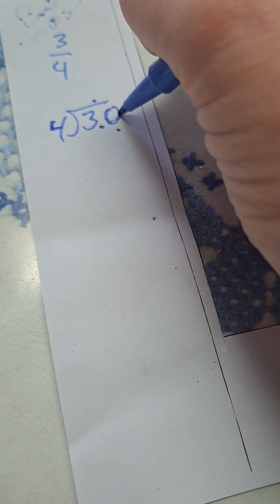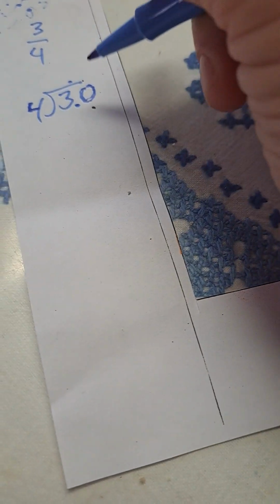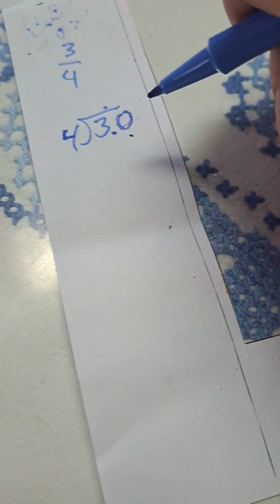Now, we can't fit 4 into 3. So what are we going to do? That is, my friends, when you create a decimal and we put a 0 over here, because isn't 3 wholes the same as 3 and no extra little parts? Yes, it is, Mrs. Sepko. So does 4 fit into 30? Yes, it does. 7 times. This is hard for me to write.